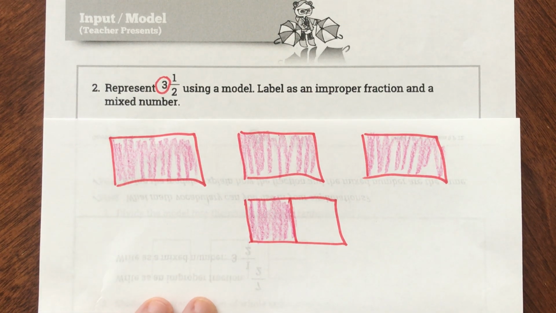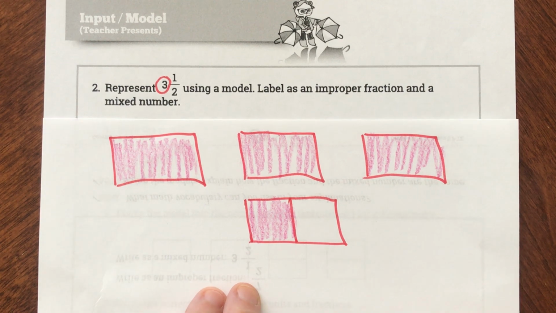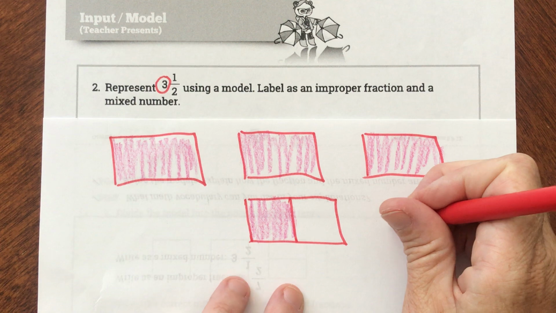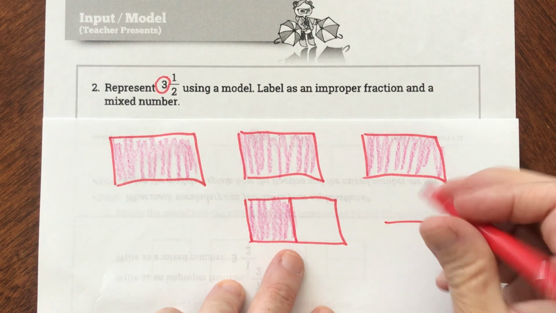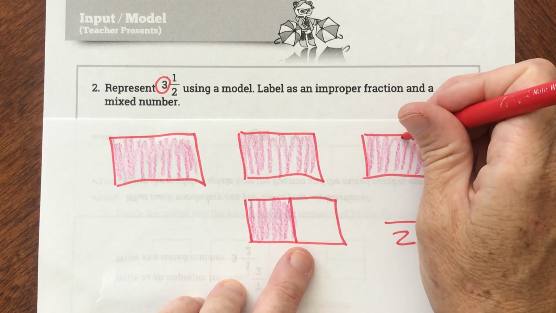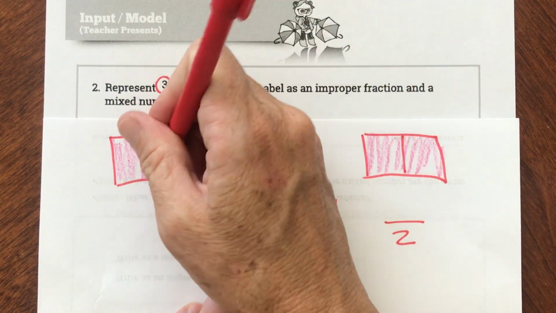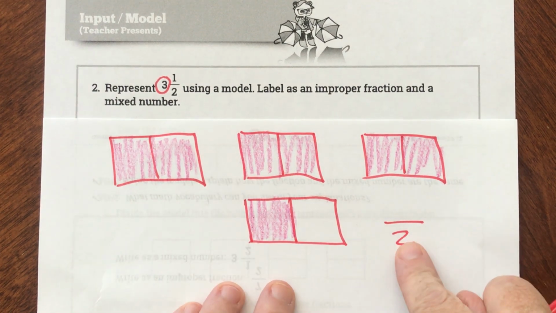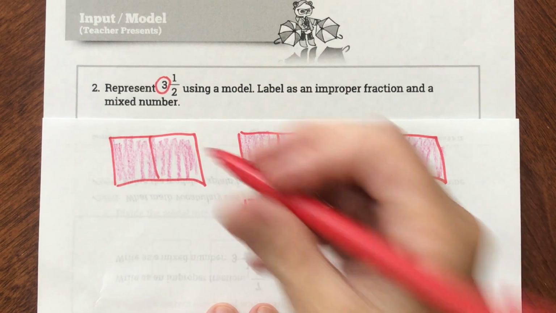But if they want it as a fraction, that means that I need to divide all of these up, because my fraction is 2 because my whole was cut into 2. So I need to go back and cut these into 2 parts as well to make it work. So now that all my wholes are cut into 2 parts, how many parts do I have?